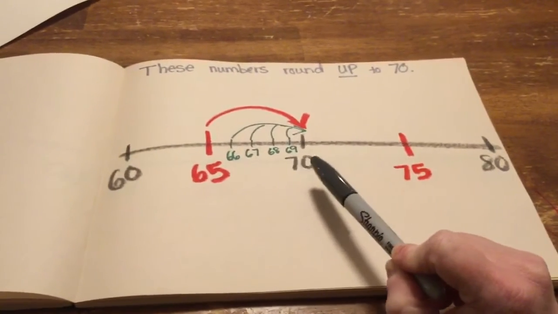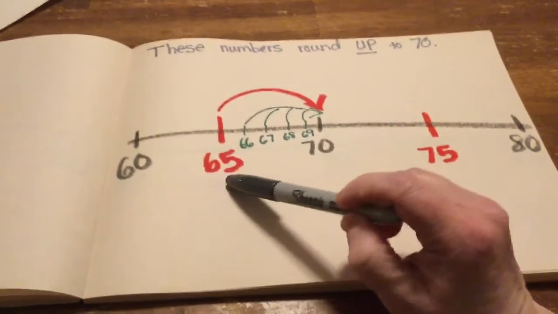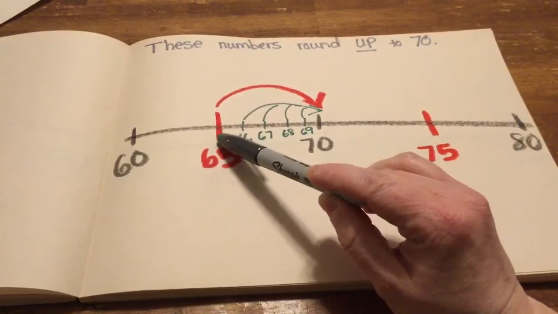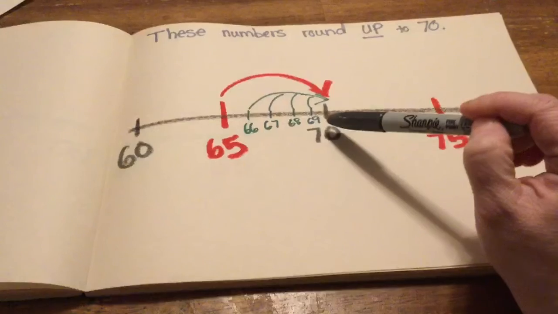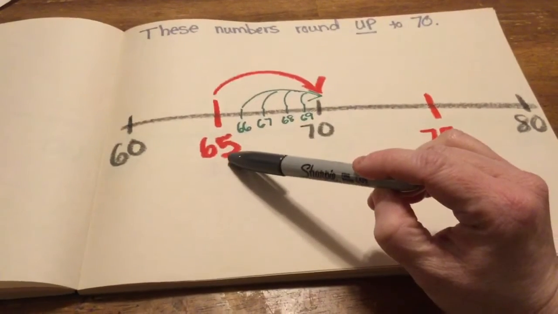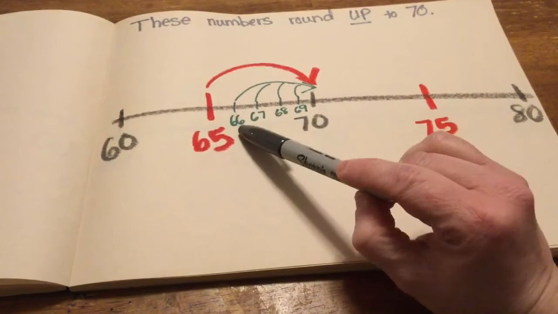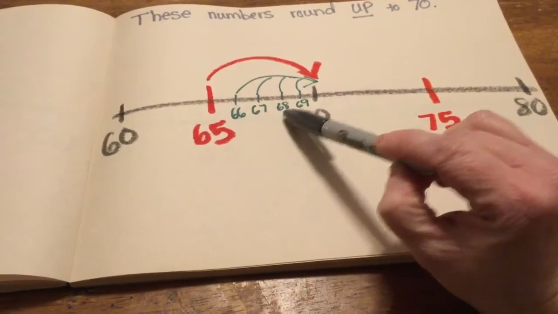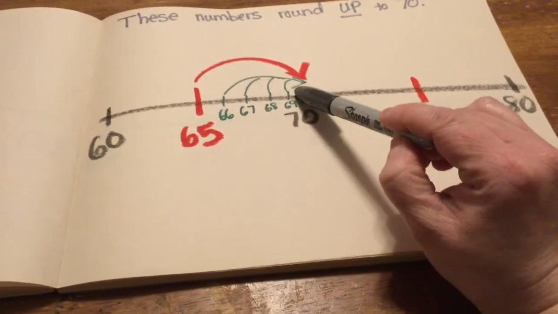Well, these are the numbers that round up to 70. We know that a number that's on the midline is going to go up to the biggest number. It's going to round up. So we know 65 would round up to 70, but so would 66, 67, 68, 69. Because these numbers are closest to 70.